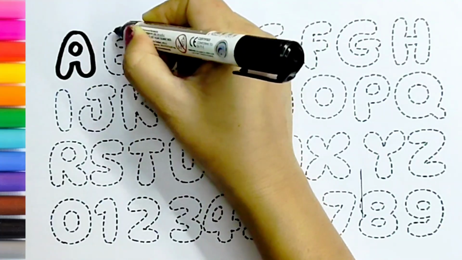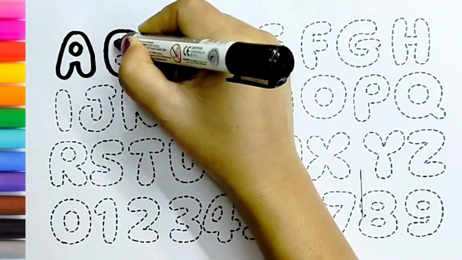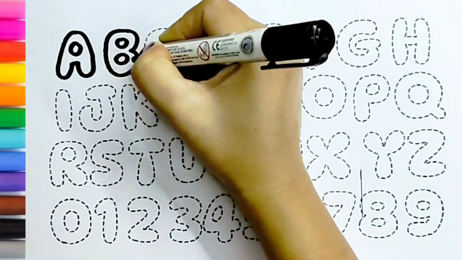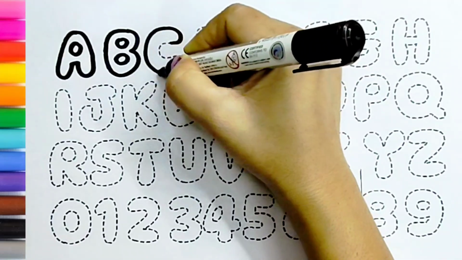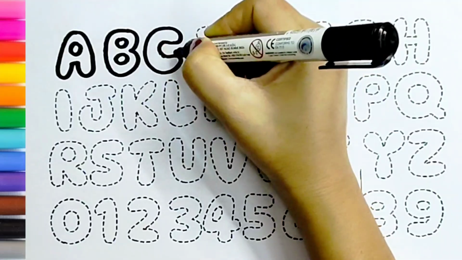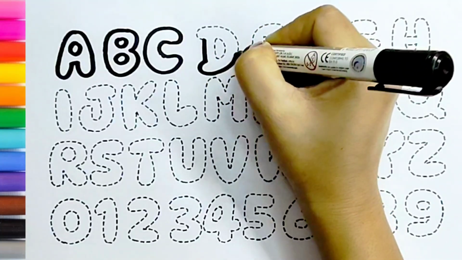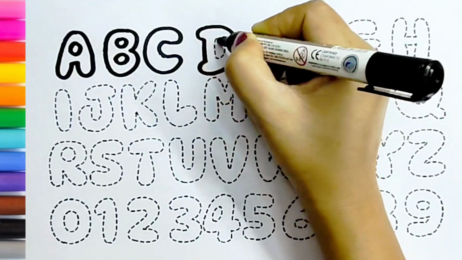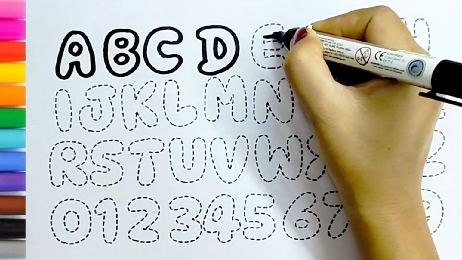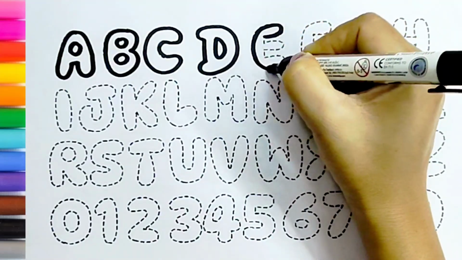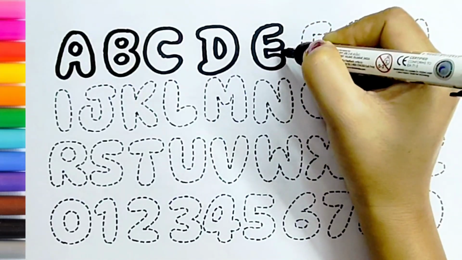A for apple. B for butterfly. C for kangaroo. D for doctor. E for elephant.